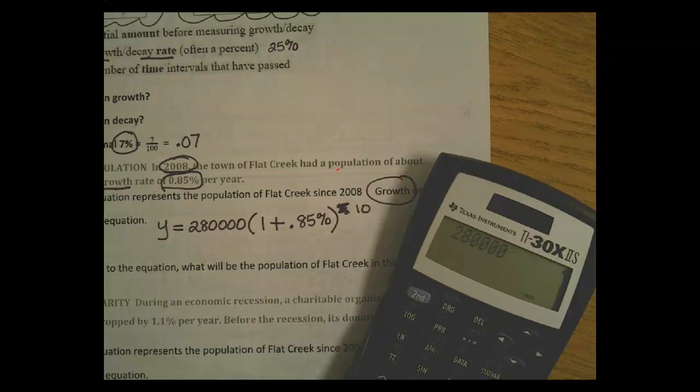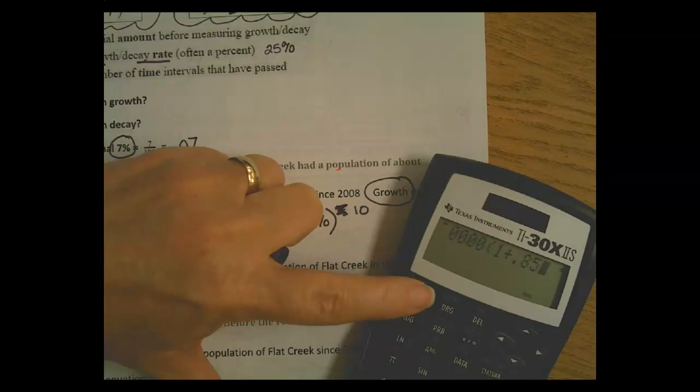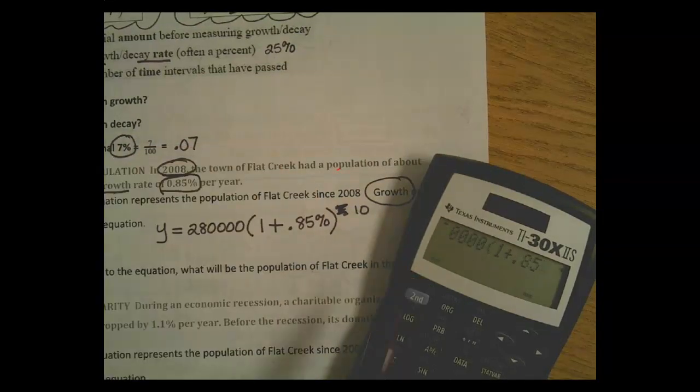280,000, parentheses, 1 plus 0.85. Now this is a percent, so I have to find that on my calculator, and I have to hit the second key and my percent key, which to me is right there, parentheses. The 10 is an exponent, so I'm going to hit that caret key, 10, and there's my answer.